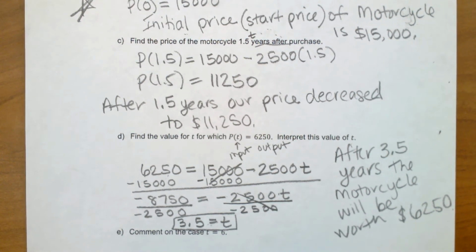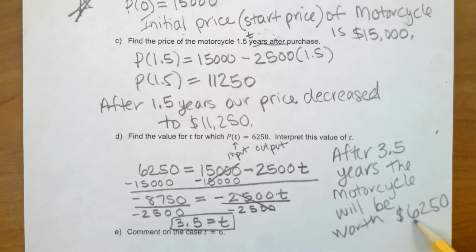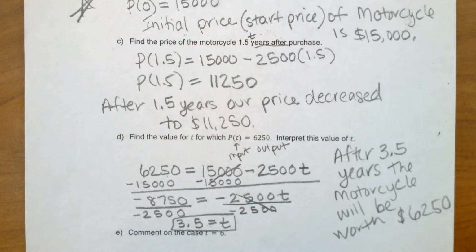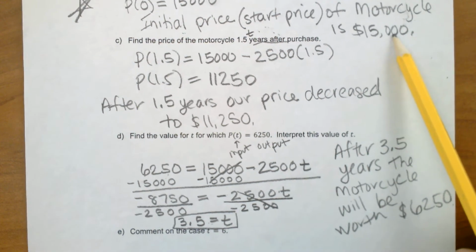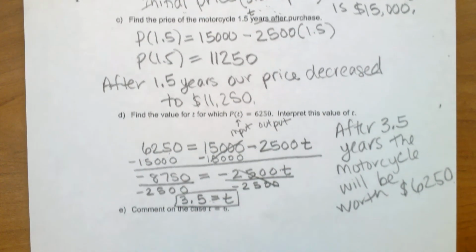So there you have it. After 3.5 years, it goes down to $6,250. Wow. That's where it started, everybody. My goodness.